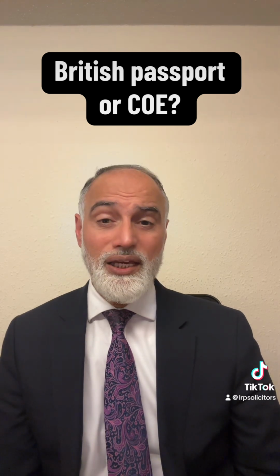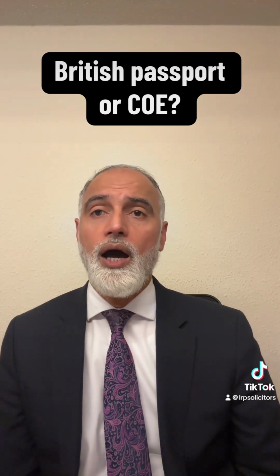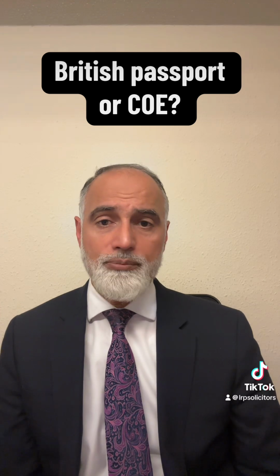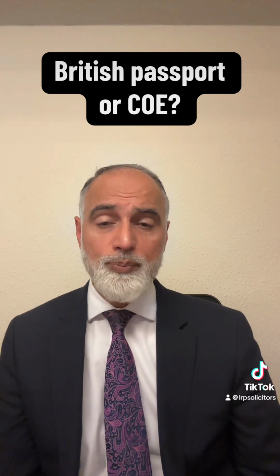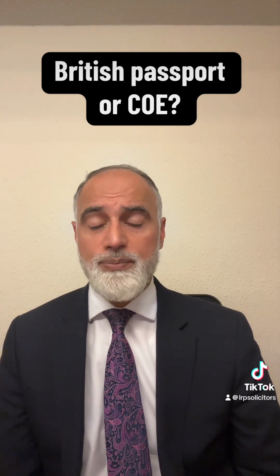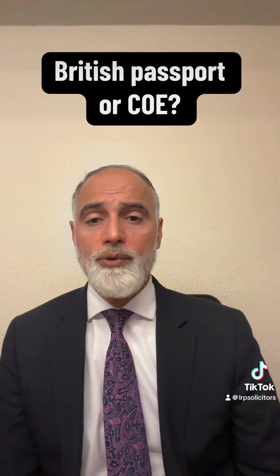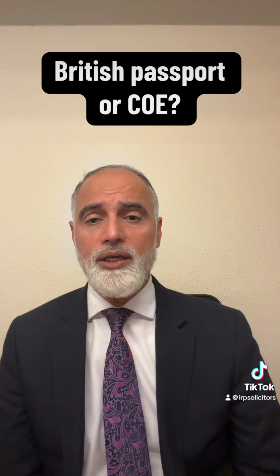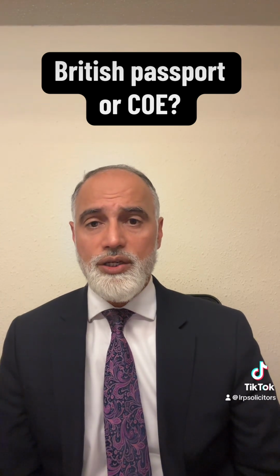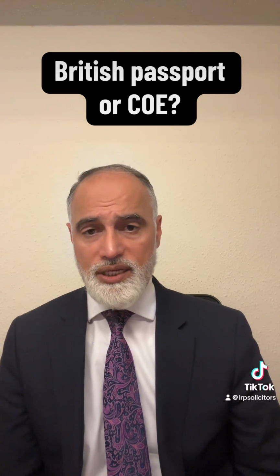Although the fee is substantially more, in our experience, it really is worth pursuing COE applications as opposed to British passport applications because of the frustrating process and the way that the international section of the Passport Office deals with these applications.